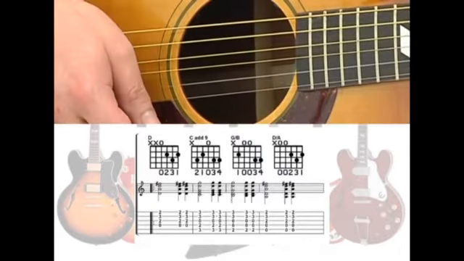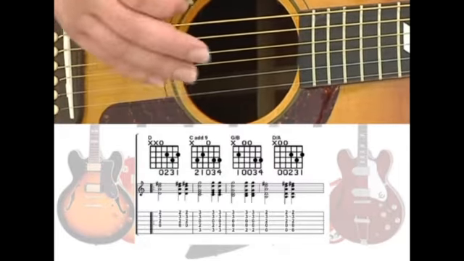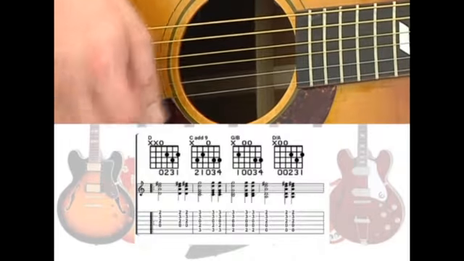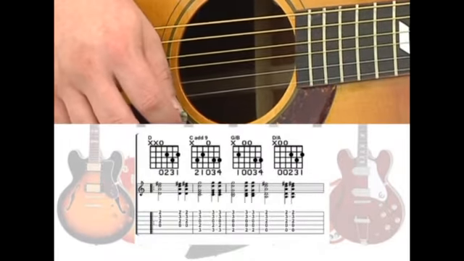G/B, 1, 2, 3, 4. To D/A, 1, 2, 3, 4. Let's loop it at 80 BPM.